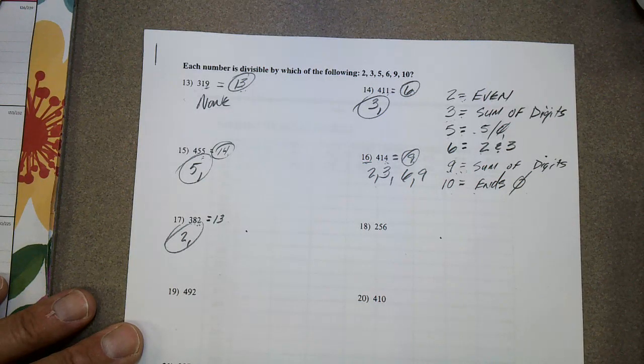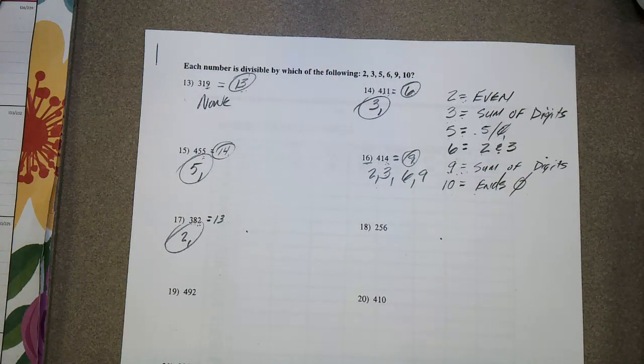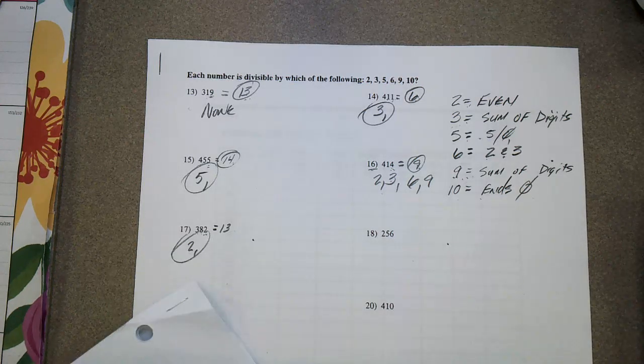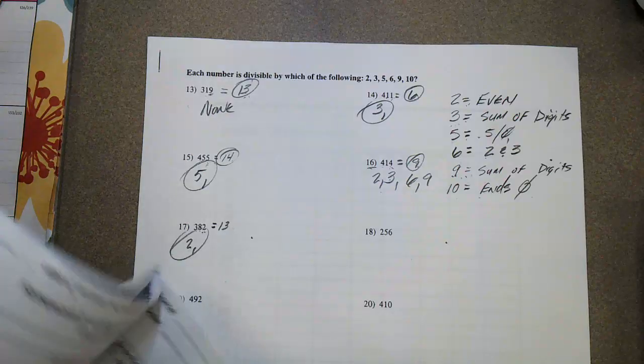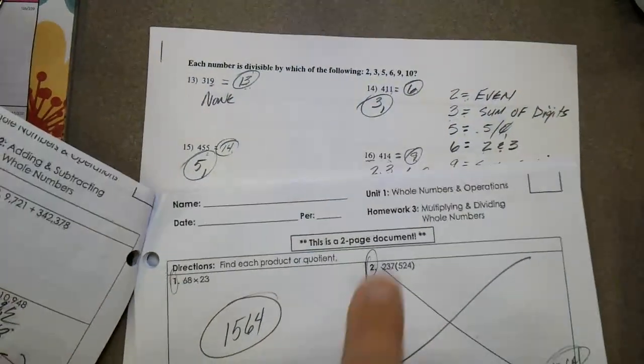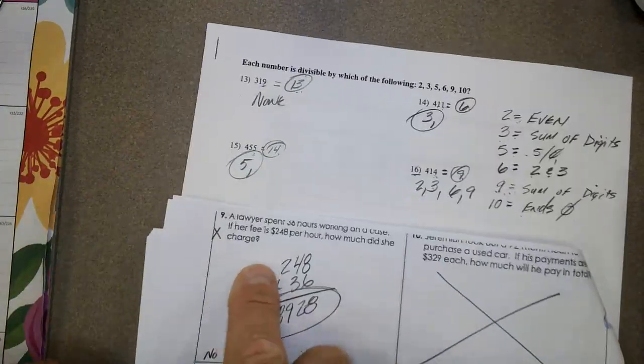So we're going to be working these reps today in class, and then the homework is actually going to be off of last night's. Okay, so let me show you. Last night we had this page, lesson homework 3, and then we flipped it over and we had homework 3 back here.